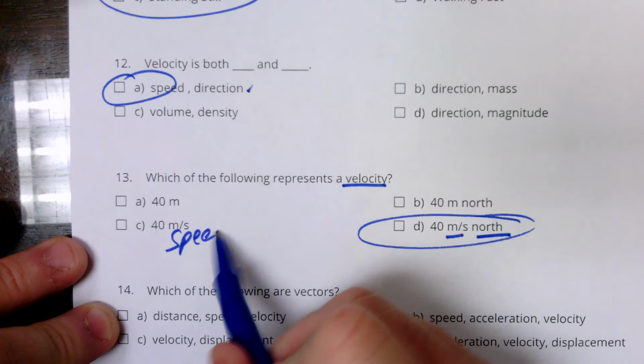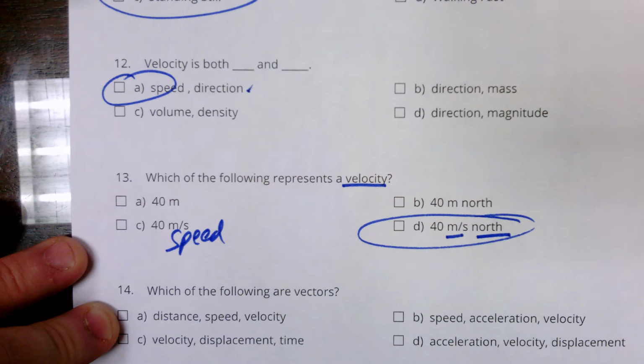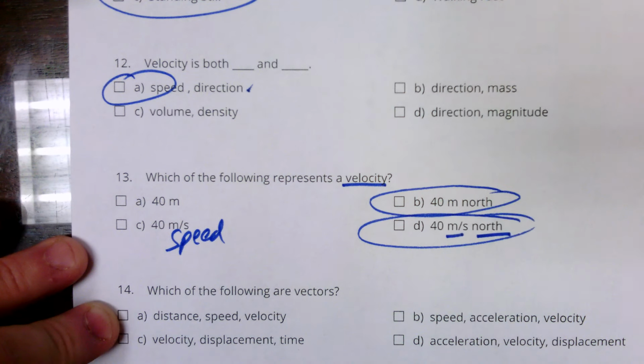This is a speed because it doesn't indicate direction. Okay? This here is just a displacement. It's how far you have gone in one direction. It's a displacement vector, but it's not a velocity vector because it doesn't tell you how long you took to do that or at what rate you did that.